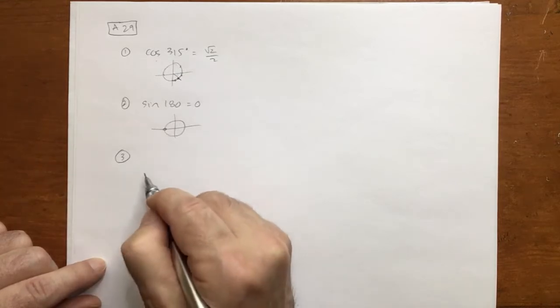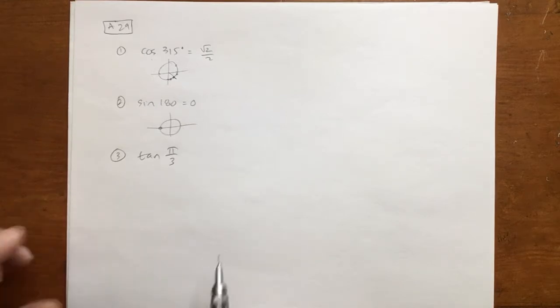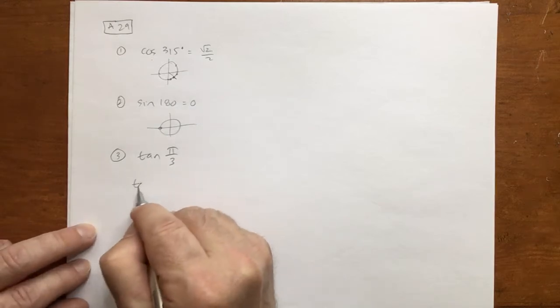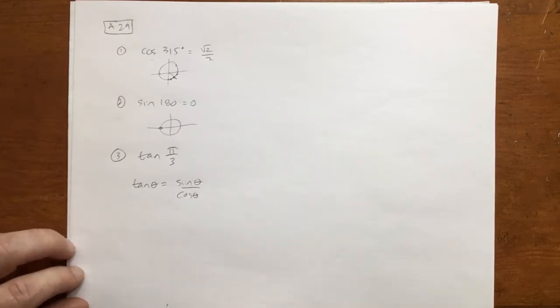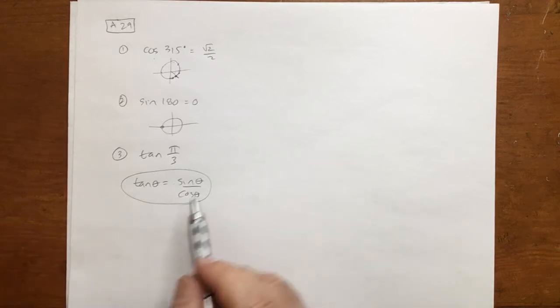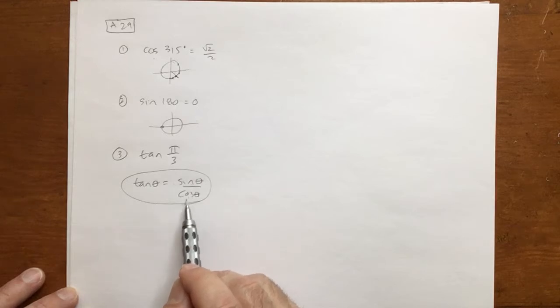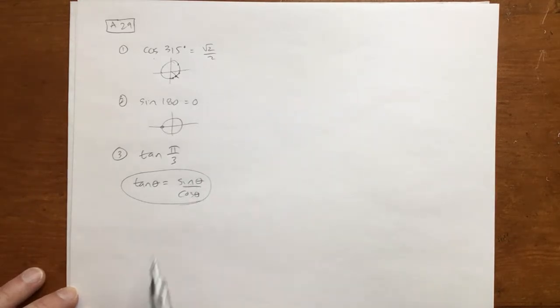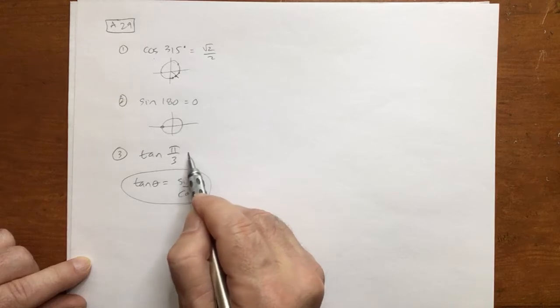Okay, let's try the tangent of pi over 3. Okay, so one thing that we need to know from geometry is that tangent is sine divided by cosine. You probably learned that. Right now I'm not going to do that, but go ahead and make these ratios. If you want to see it, opposite over hypotenuse, adjacent over hypotenuse, and reduce the hypotenuse, and you get opposite over adjacent, or tangent. Okay, but for us, we want to now divide the y-coordinate by the x-coordinate.